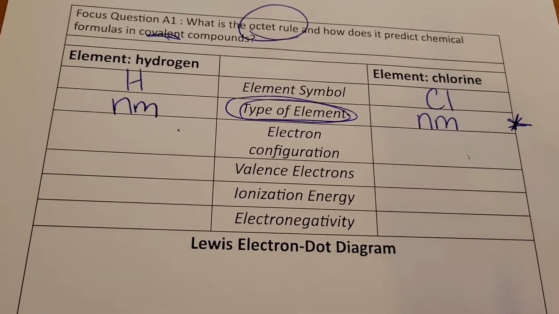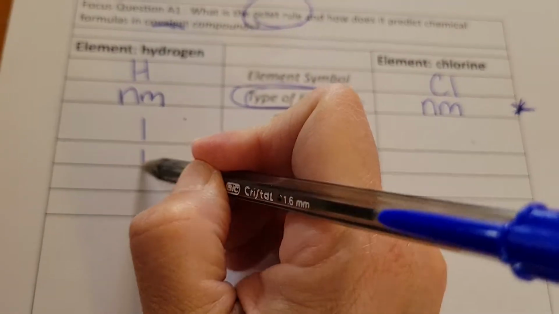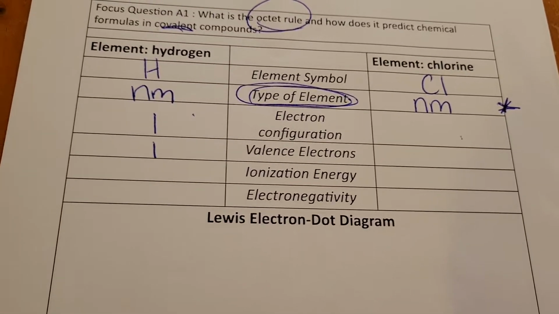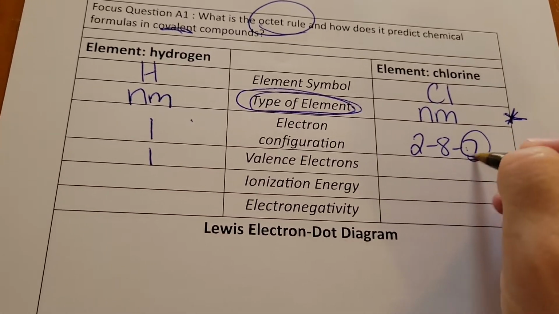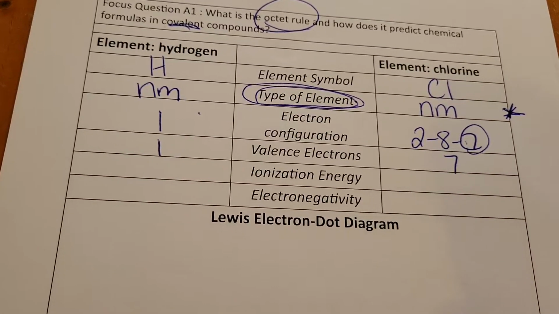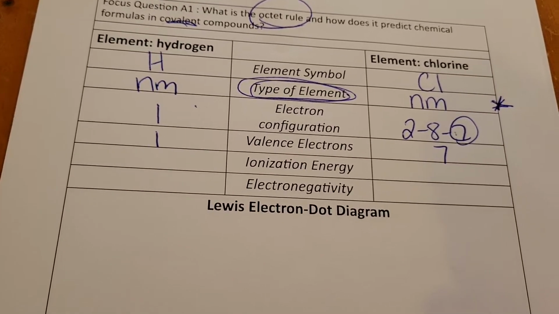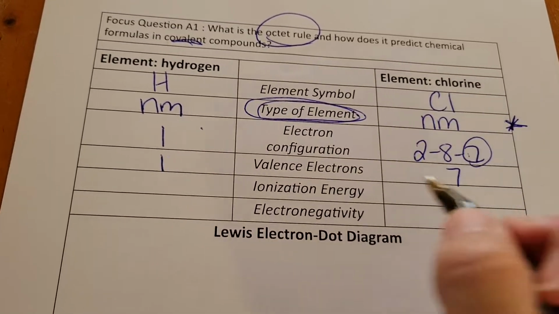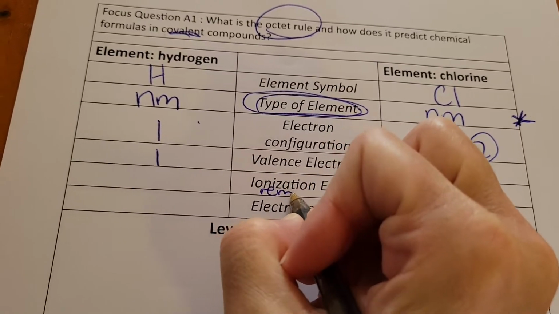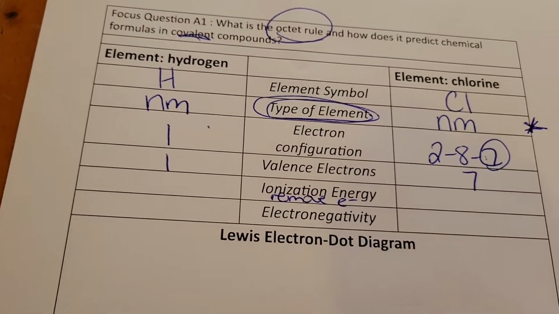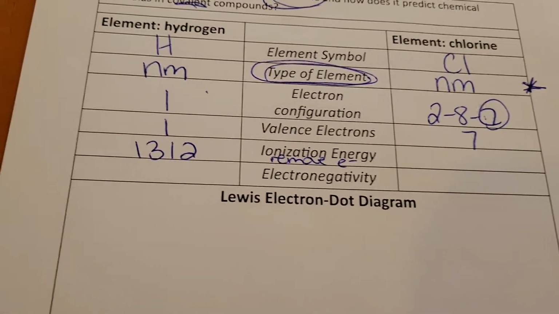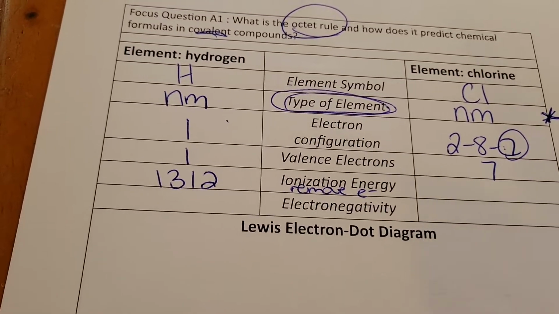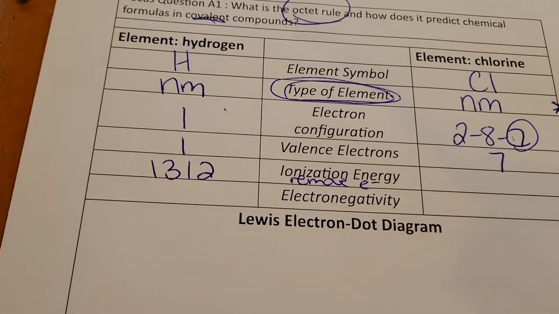Okay, so if we look up our electron configuration, hydrogen is just 1. So it has one valence electron, one electron at all. Chlorine is 2-8-7, so it has 7 valence electrons. Remember, ionization energy is the energy to remove an electron. So hydrogen's is 1,312, which is really high because that one electron is very close to the nucleus.